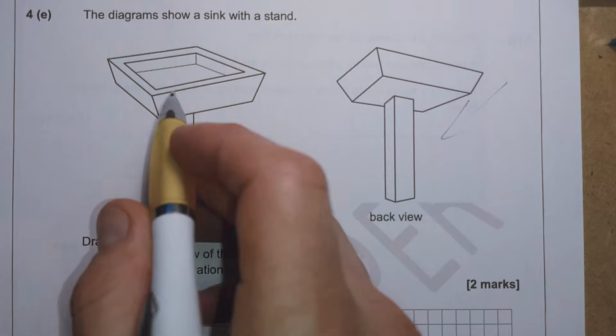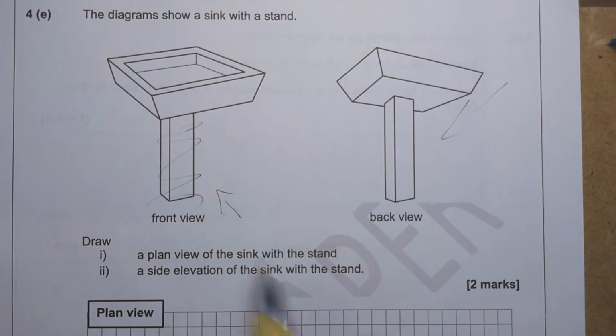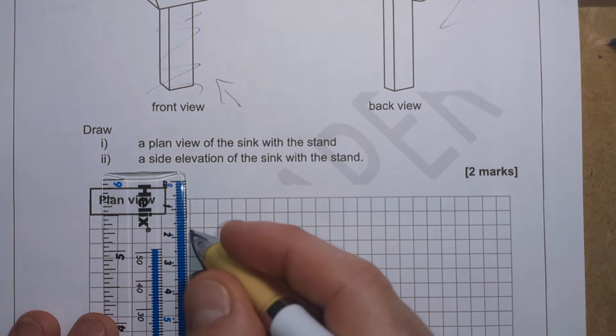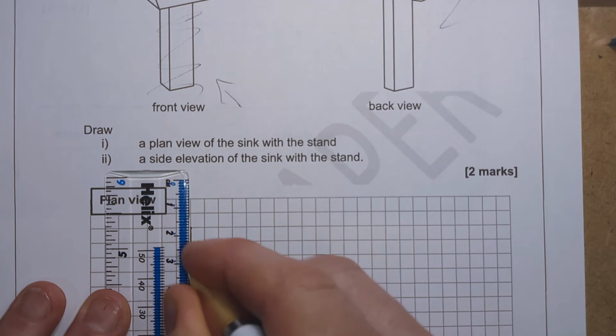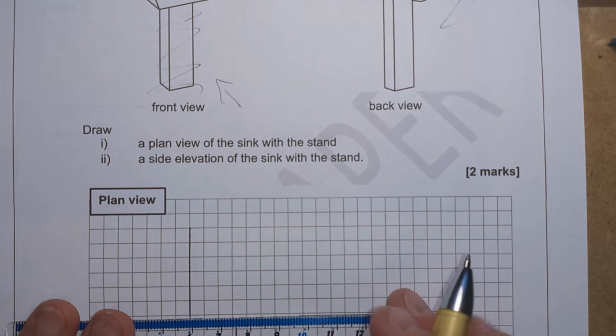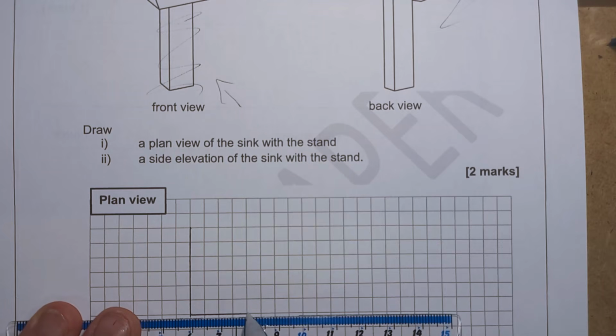So if we were looking straight down on this, we wouldn't see any of this at all. All we would see is a big rectangle. So it's up to us how big we want to do it. It's definitely a rectangle. So I think I'll do it, let's do it 6 squares down. And let's say 8 across. 2, 4, 6, 8.